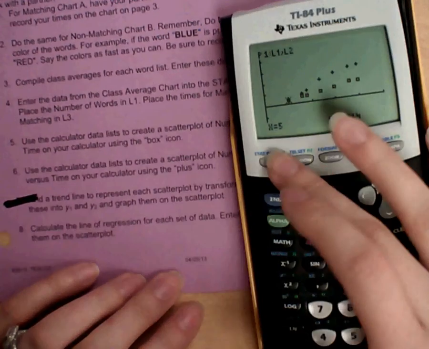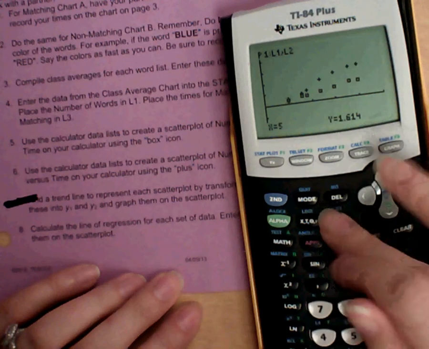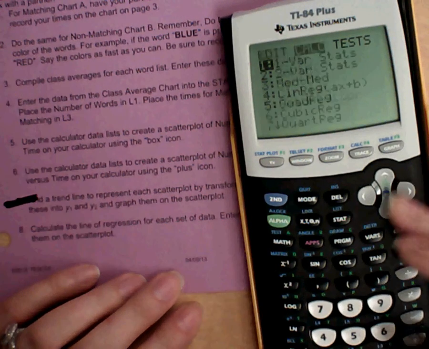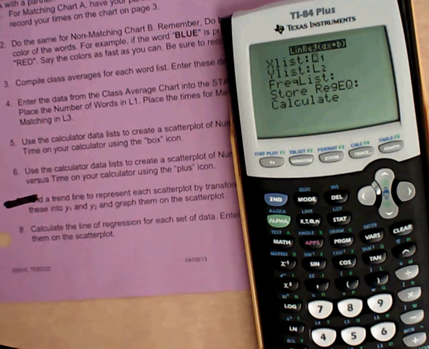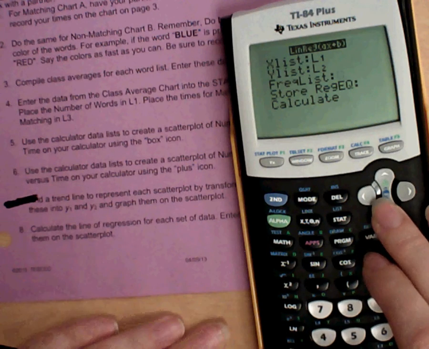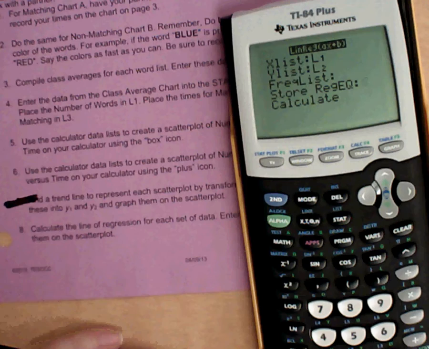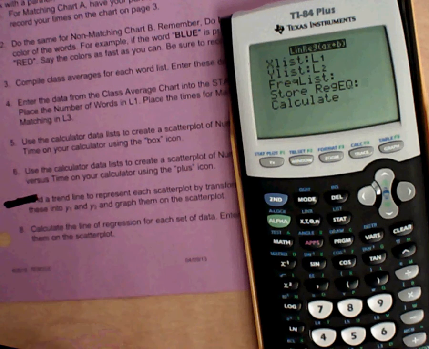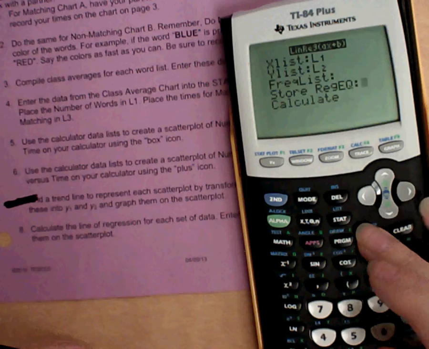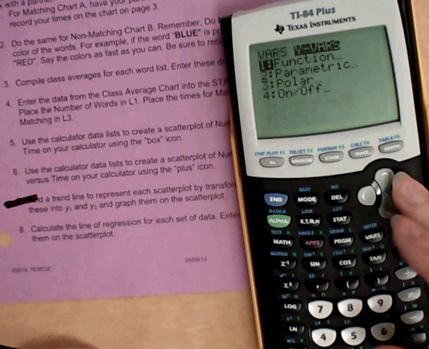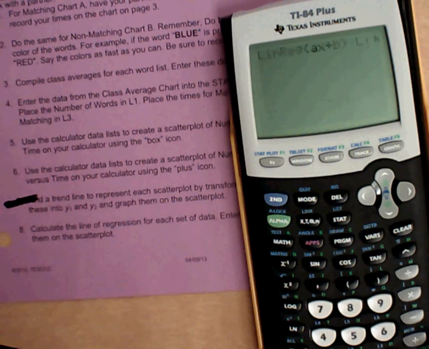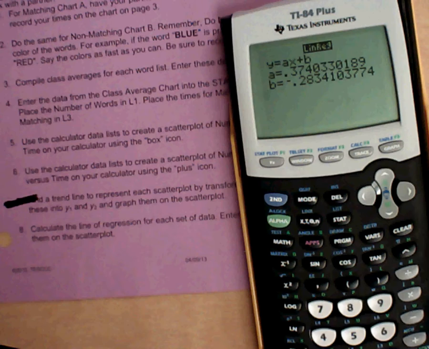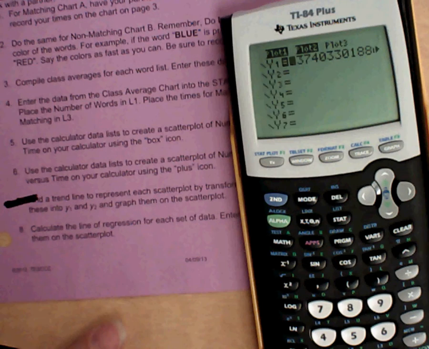Okay, so linear regression, I'm going to go to Stat, over to Calc, and down to linear regression. And I'm going to do this first for my matching group. So I'm going to have L1 and L2, and then I want to store my regression equation. The way I can store my regression equation is to press vars, go over to yvars, choose the first one, and I'll put this first function in y1. And then I can calculate that, and it tells me what my regression equation is, and it also stores it in y equals for me.